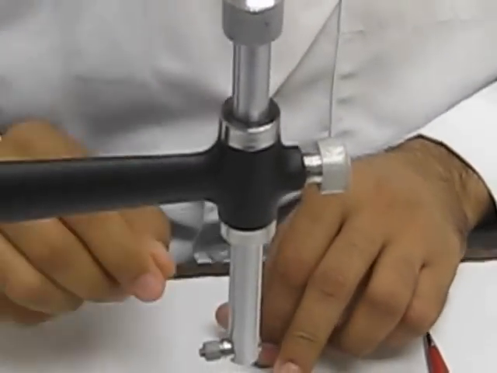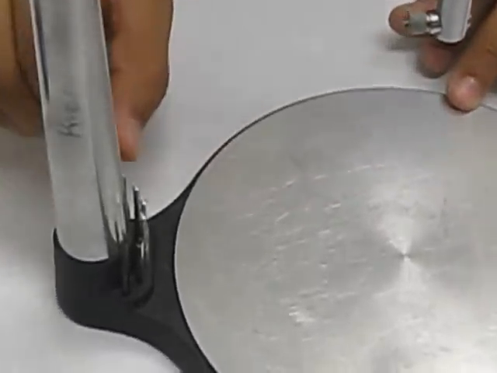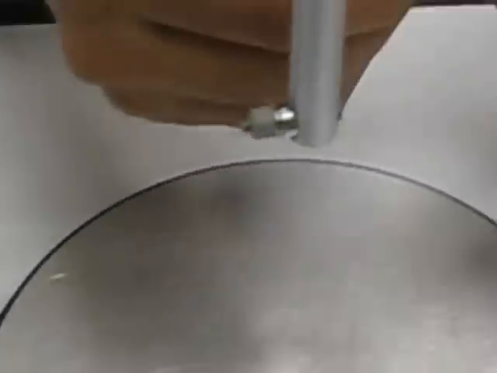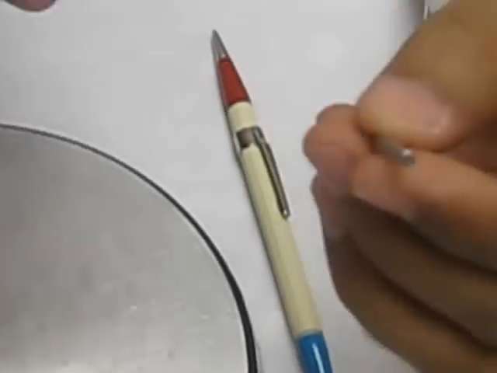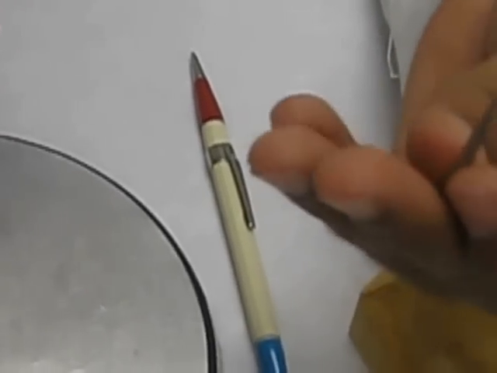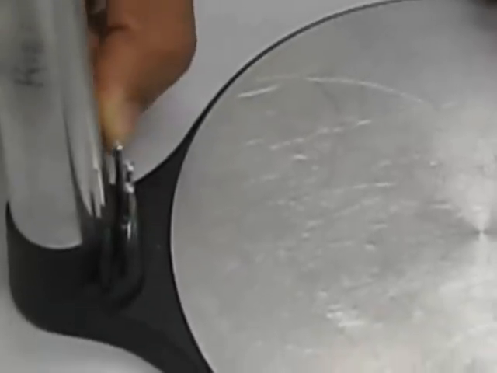Now we are going to learn about 4 tools. First is the analyzing rod. The analyzing rod is used to assess the cast. Graphite marker.